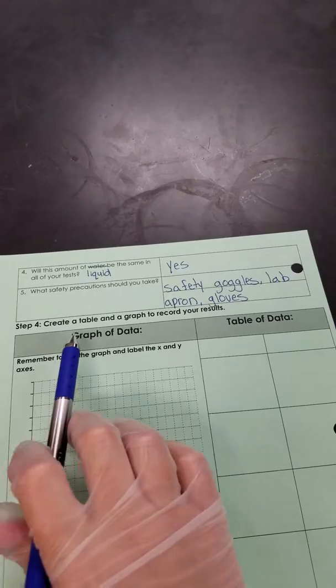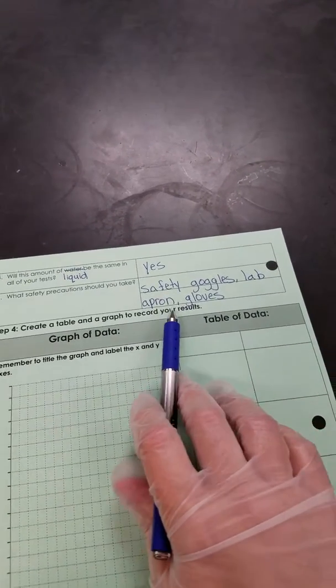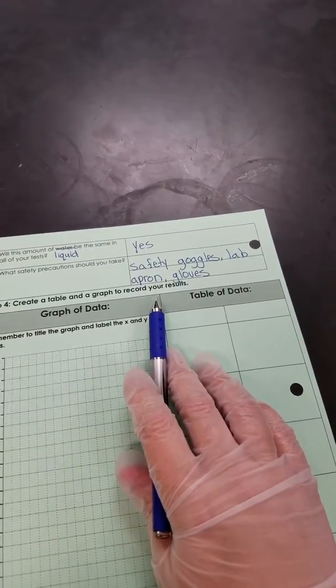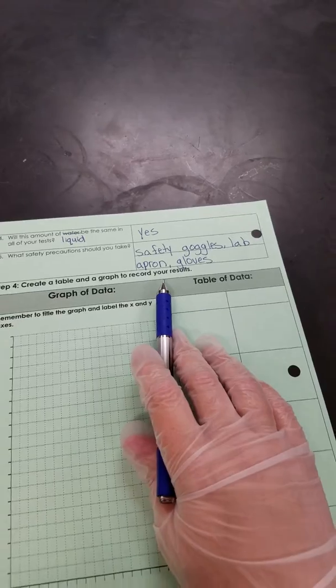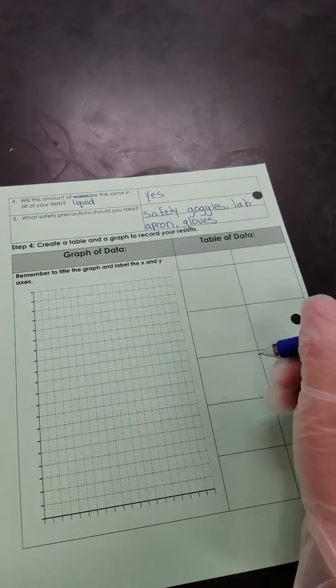And the safety precautions we're going to take are going to be safety goggles, a lab apron, and gloves. Even though this stuff is not super dangerous, we're going to pretend that it is so that when we're in higher science classes, we're already familiar with proper safety techniques.